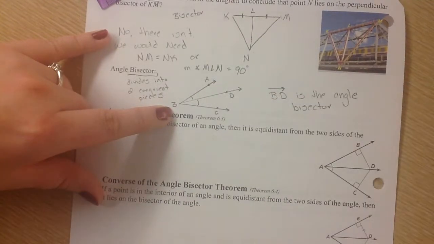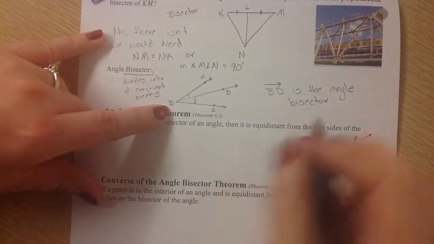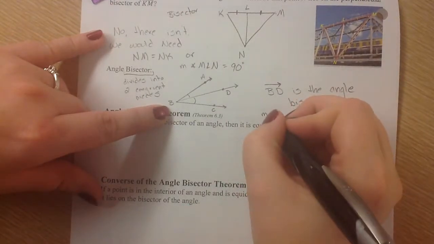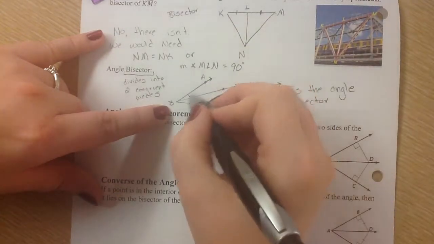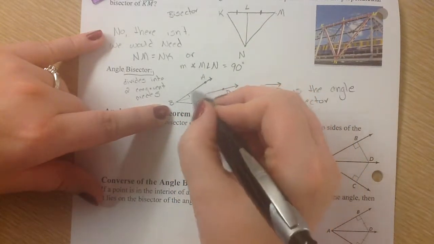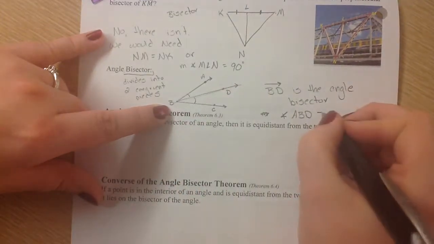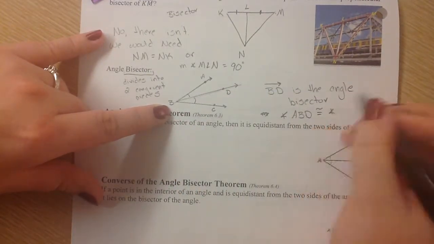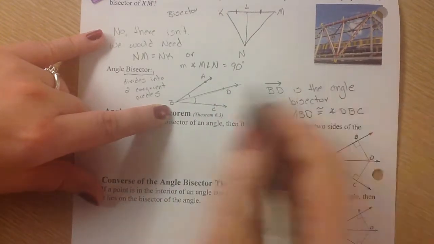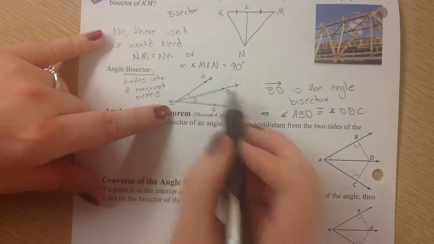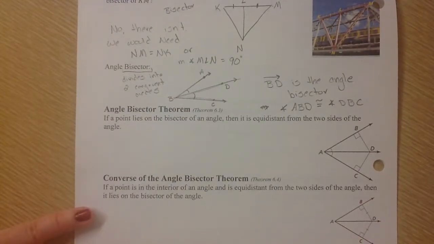Okay, so BD is the angle bisector because angle ABD, that's its top half, A to B to D, its top half is congruent to angle DBC, the bottom half, D to B to C, if it divides it into two equal pieces.